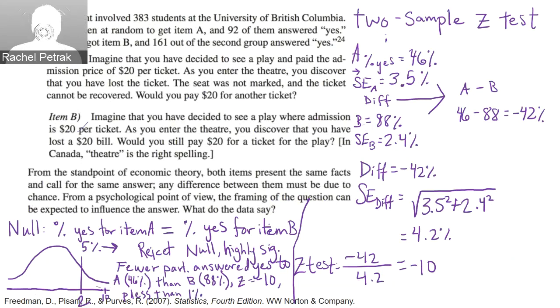If it's less than 1%, you don't need to give an exact p-value. Our table doesn't give exact p-values that low, so it's enough to just say that it's less than 1%.